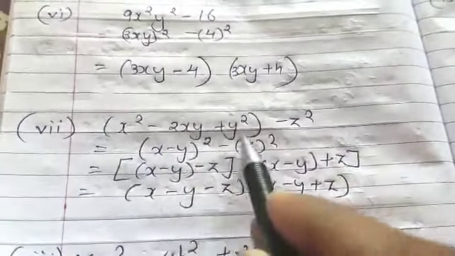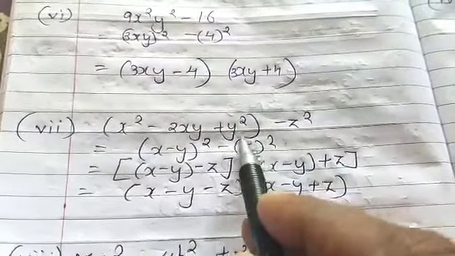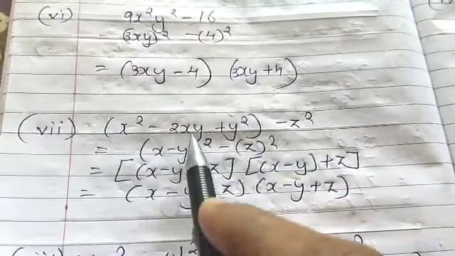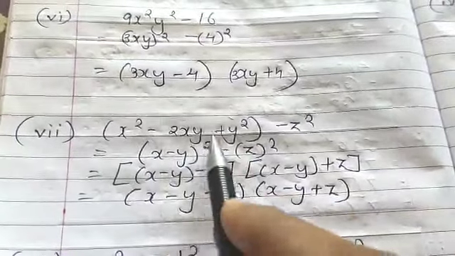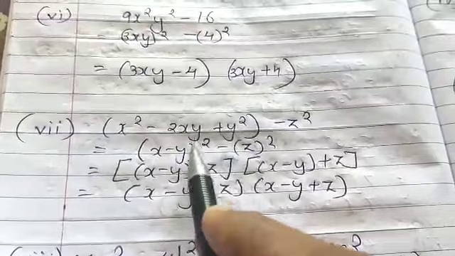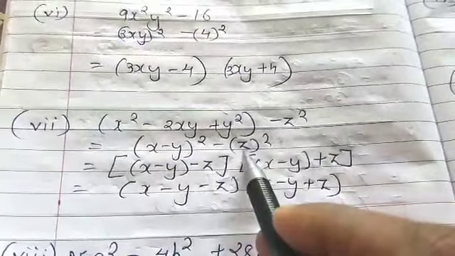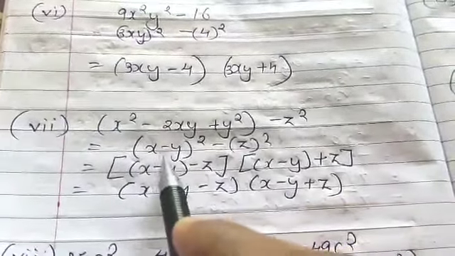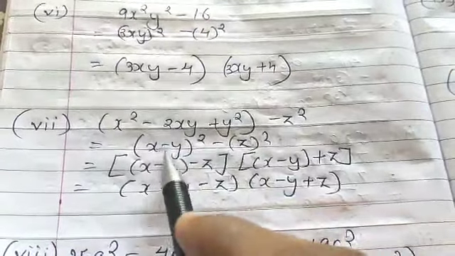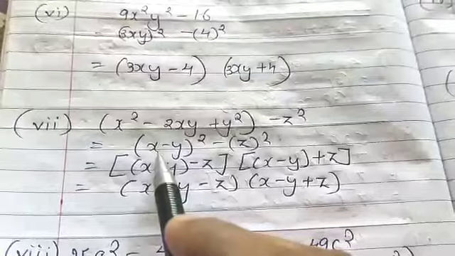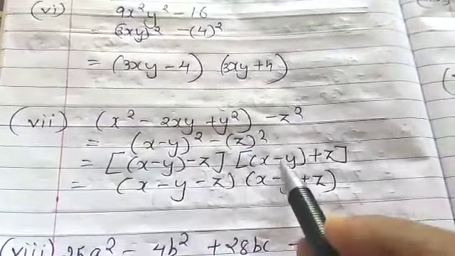Now this is the identity, a square minus 2ab plus b square is equal to a minus b the whole square. So write down x square minus 2xy plus y square is equal to x minus y the whole square, and write down this z as it is. Now this whole bracket you have to consider as a and this as b. That is a square minus b square, which gives a plus b and a minus b. So first we will write a minus b, then we will write a plus b.